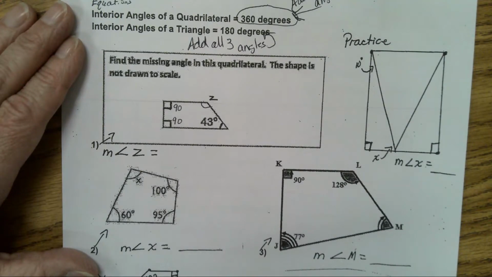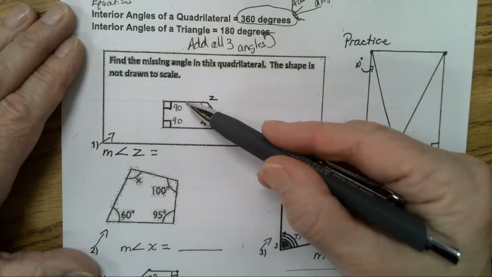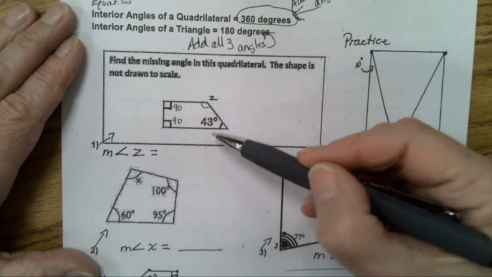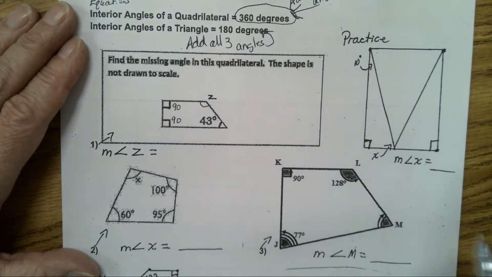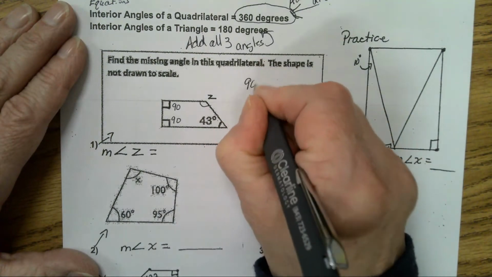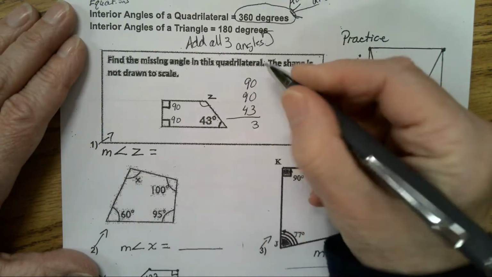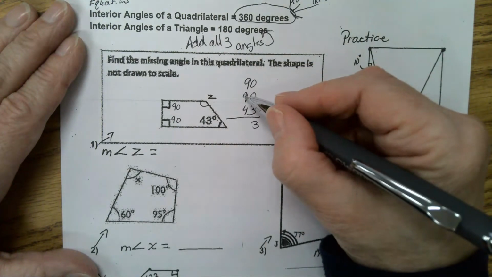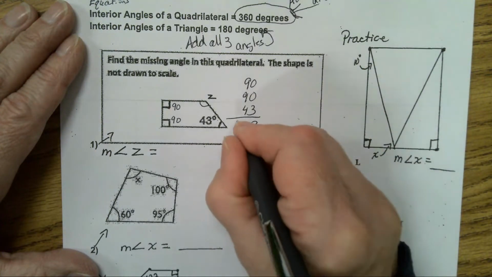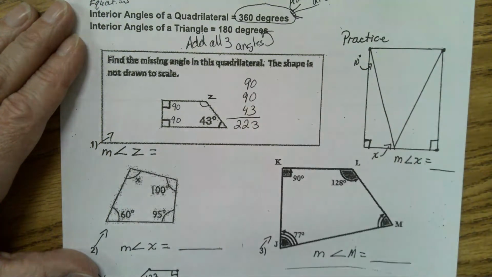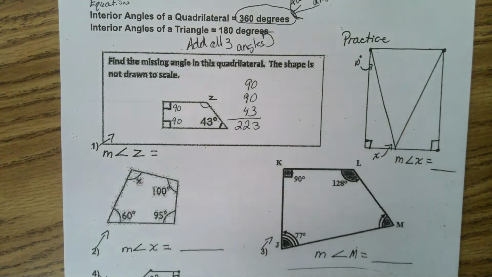We add. And what am I going to add, Caden? The 90s, 90 plus 90 plus 43. That's step 1, right? So let's do that. 90 plus 90 plus 43. 9 and 9 is 18. Plus 4 is 22. Now, is Z going to be 223 degrees, Heidi?